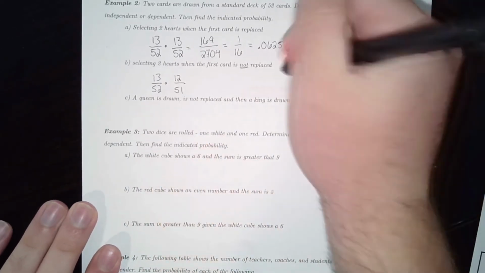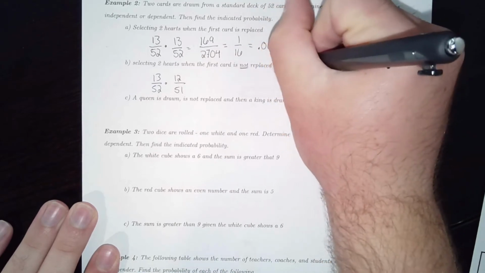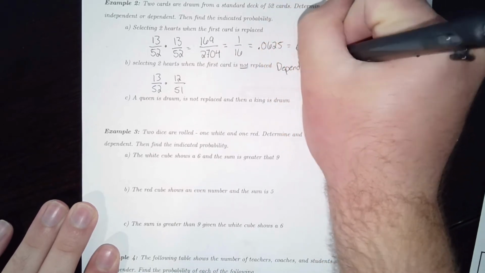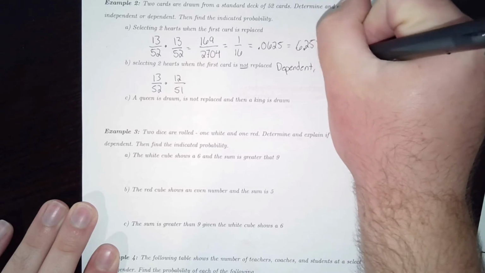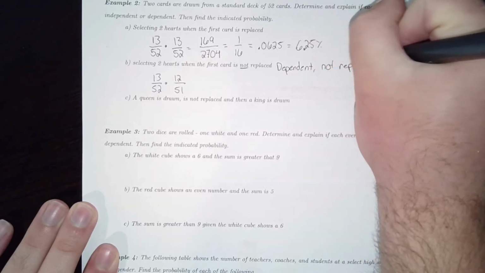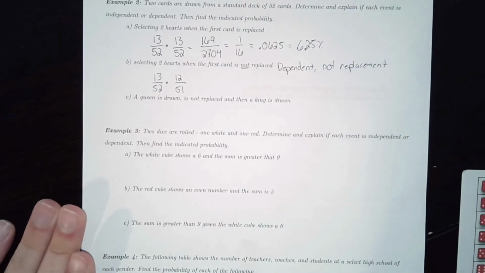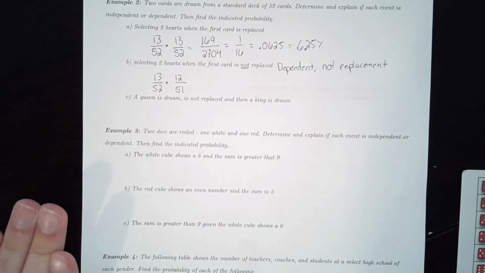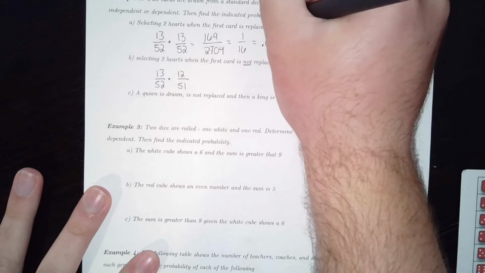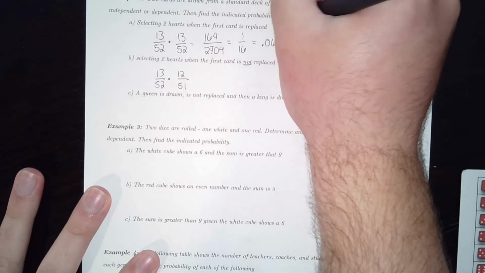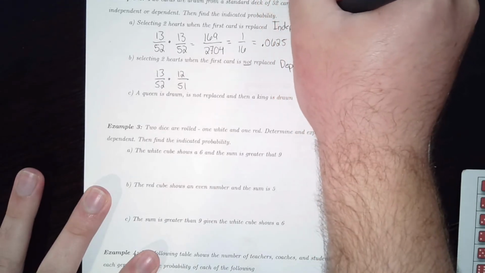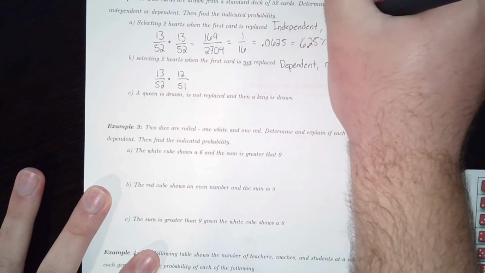Okay, that change in probability means that this is now dependent. And the reason I know it's dependent is there is no replacement. So replacement is usually a giveaway as far as whether it's dependent or not. If there's no replacement, it's not independent, it's dependent. If there is replacement, then it's independent. So our first one here is independent. And we know that because there is replacement.